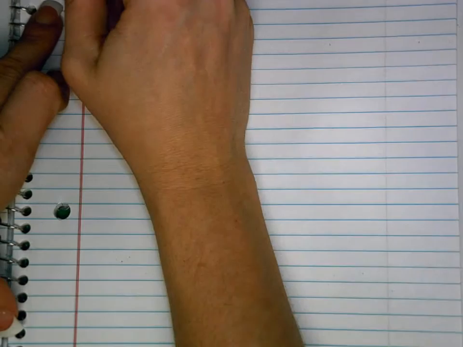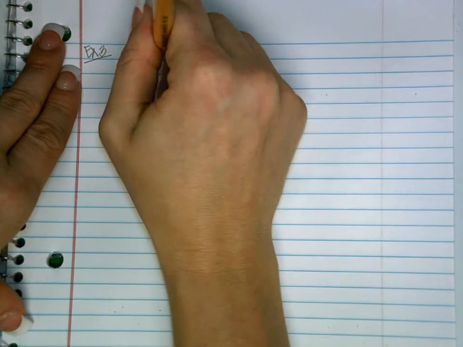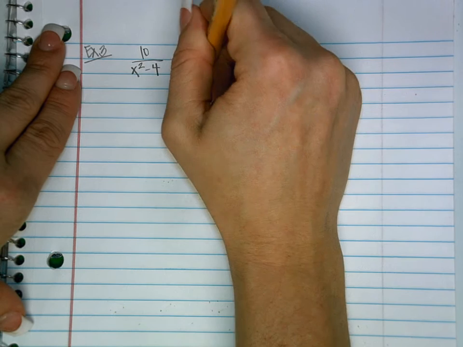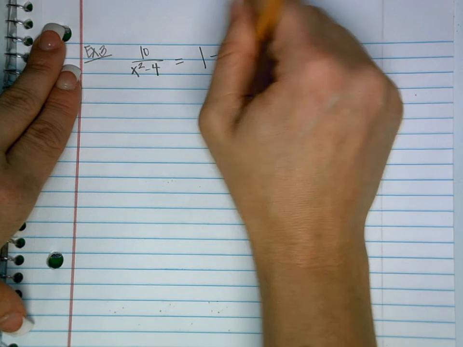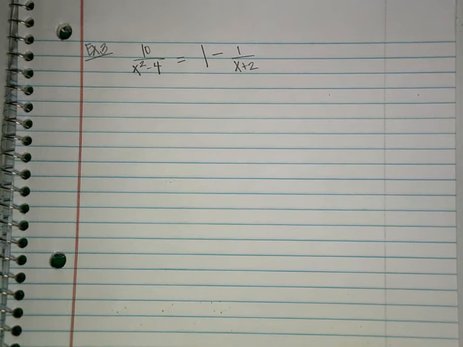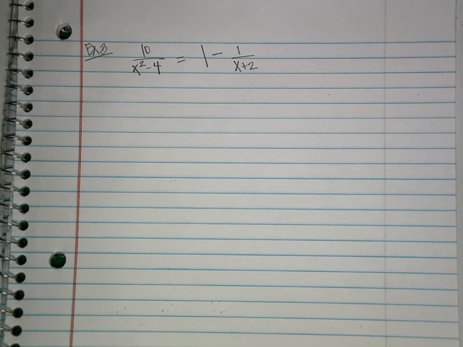Okay, let's try another one. Again, same thing. I want you to solve. For number 3, I would like you to solve 10 over x squared minus 4 equals 1 minus 1 over x plus 2. 10 over x squared minus 4 equals 1 minus 1 over x plus 2.